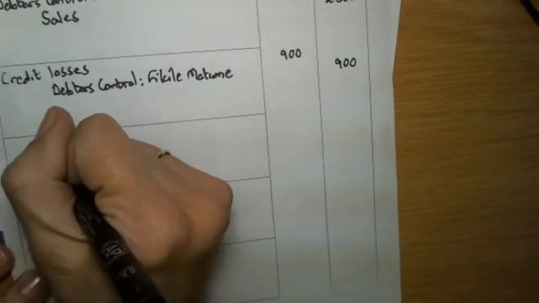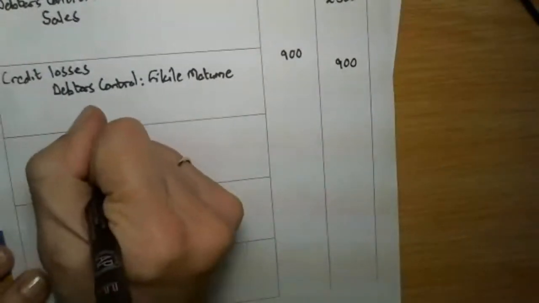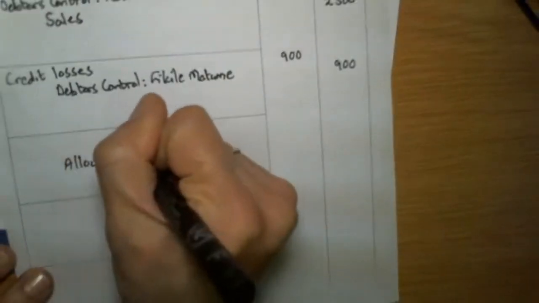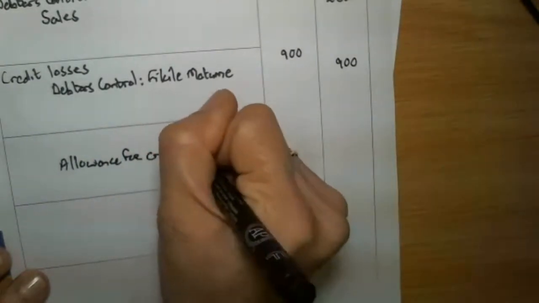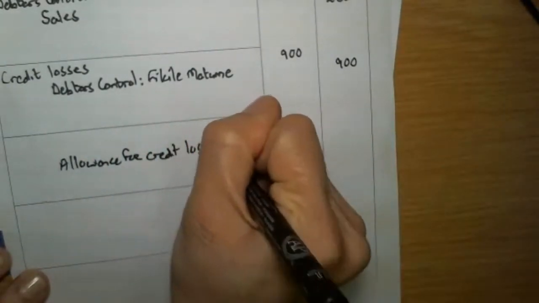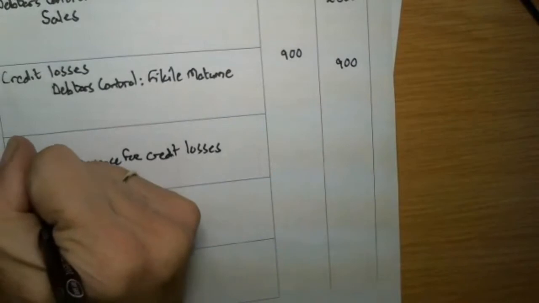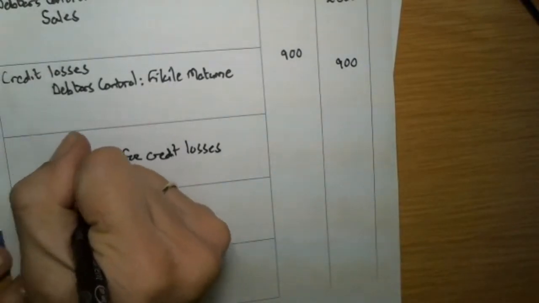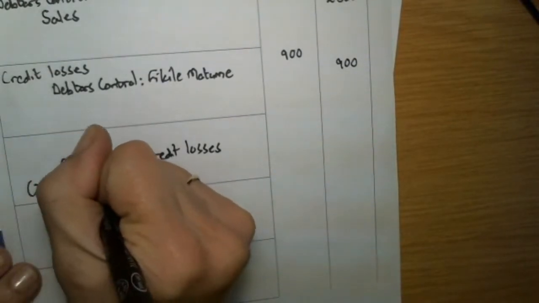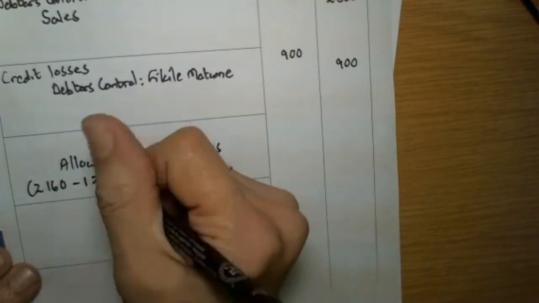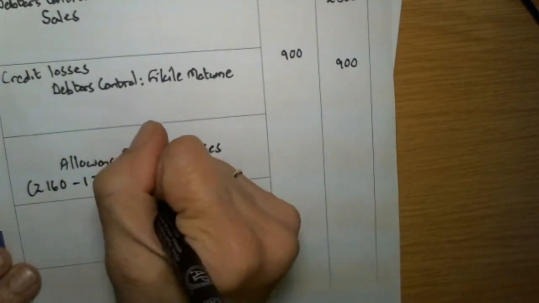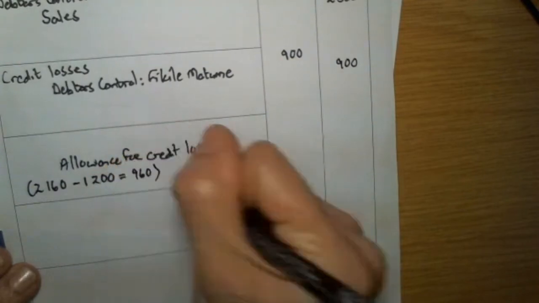So the allowance for credit losses is going to be credited because it needs to be increased. I'll work out the amount of my increase by taking 2160, which is what the increased balance should be, and I subtract 1200, which is what it currently is, and the difference is 960.